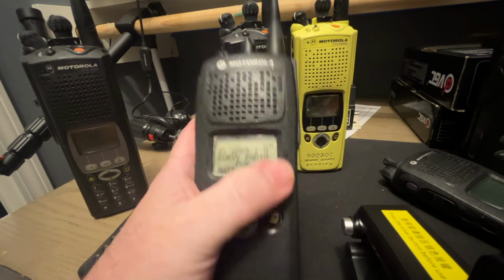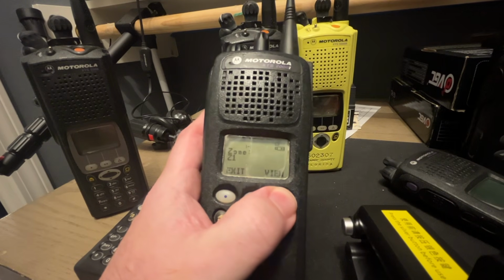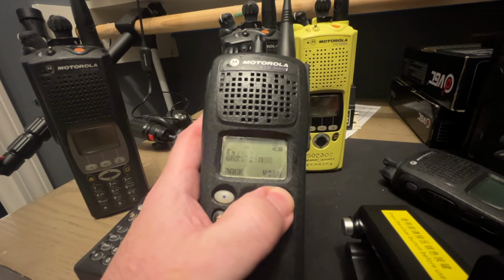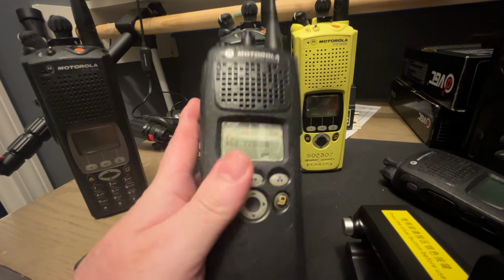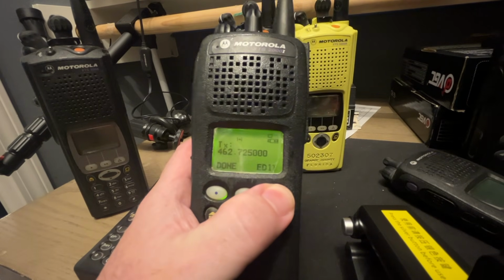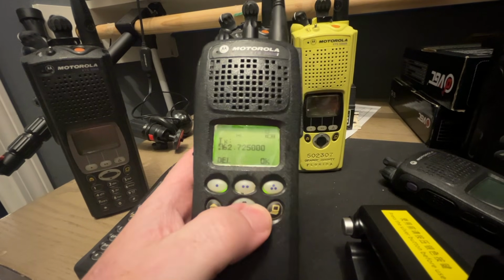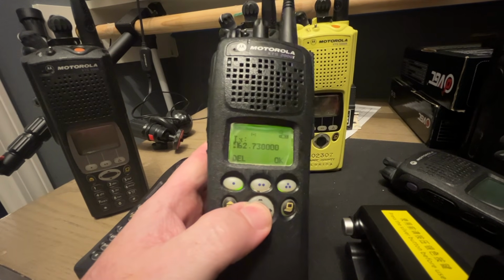Once again, if I go to front panel programming, it's going to ask for a password. I can view my zone, view this. There's my TX. I can change it. And people are going to say, oh, but you can't change it. Let me turn this light on. I can hit this edit key right here. I can hit this right arrow.